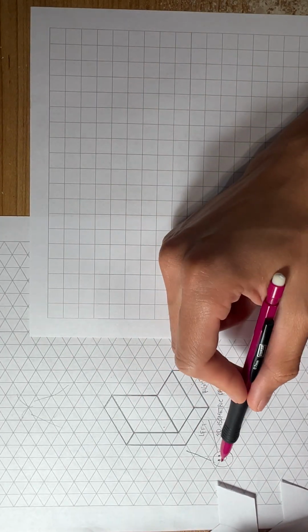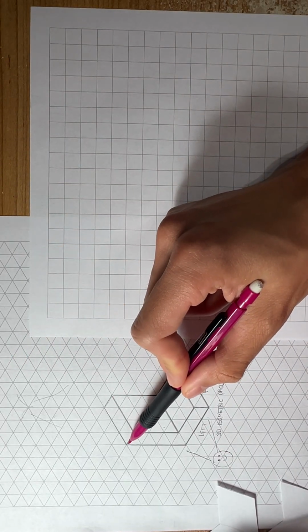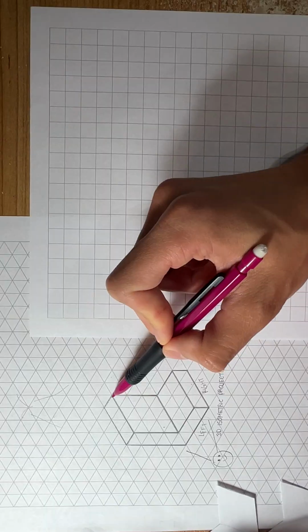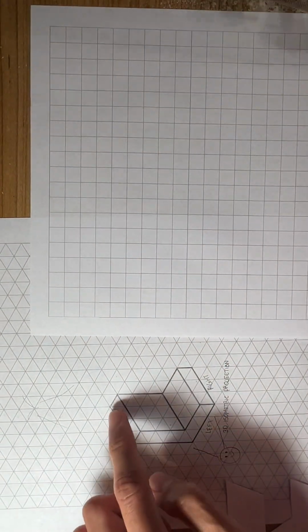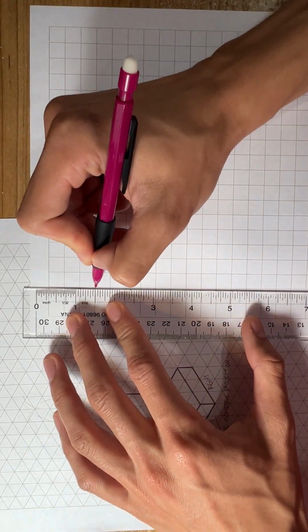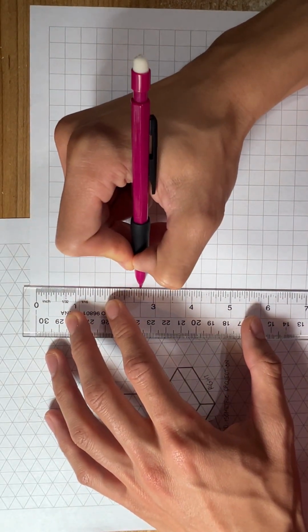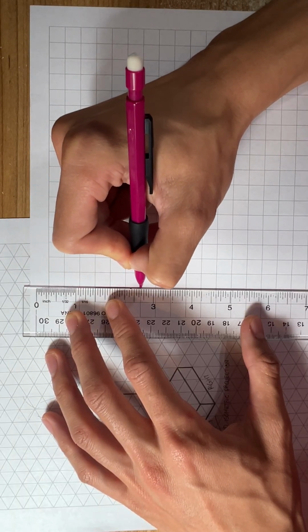Okay, so remember we are looking over here. So this will be kind of like our bottom, and this will be our top. So let's count 1, 2, 3, 3 grids. Use a ruler, 1, 2, 3. Draw 3.